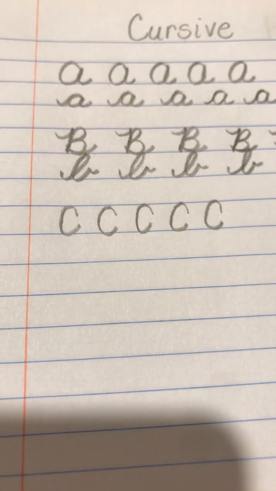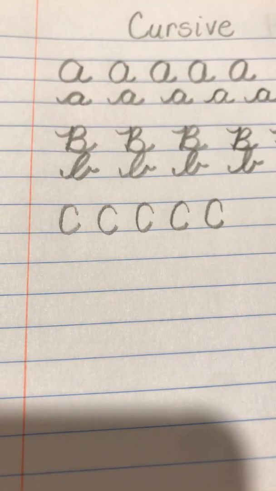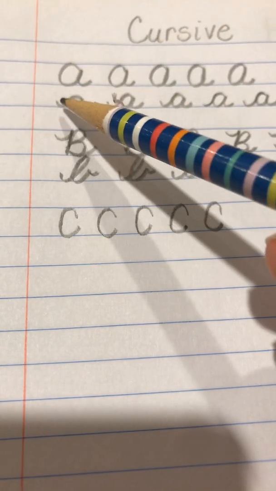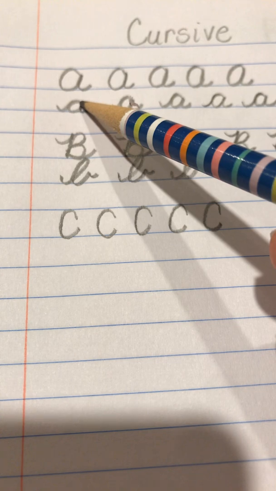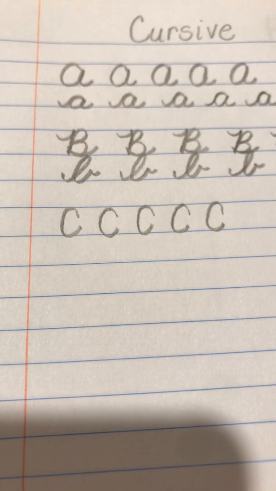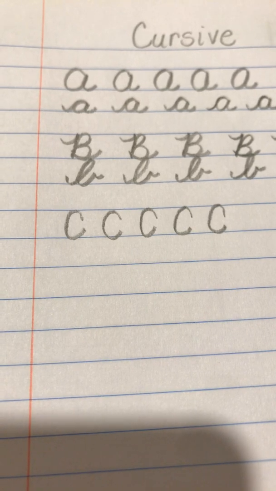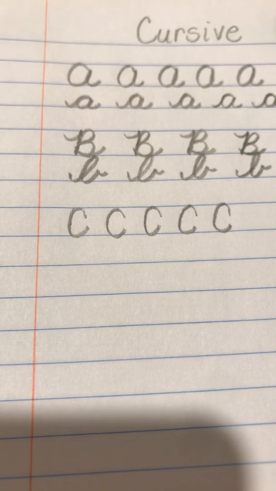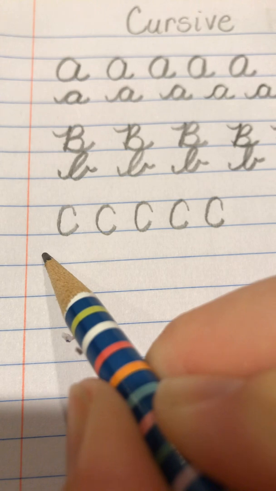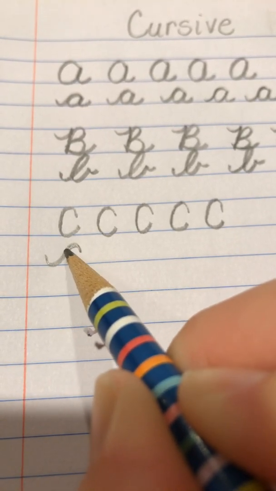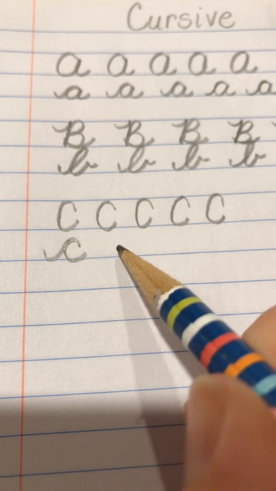The same is true with the lowercase c. It looks exactly the same, except it does have to start with a swoop. If you remember with the A, how we swooped up and stopped, that's basically what we're going to do with the lowercase c, okay? So you're making a regular C, but you have to start with a swoop. We're going to start with a swoop, stop, retrace to make a regular C.